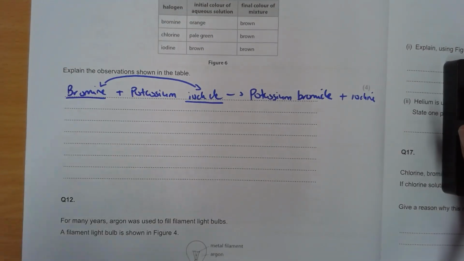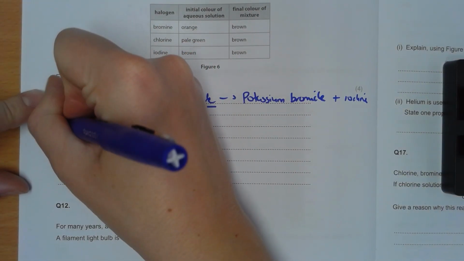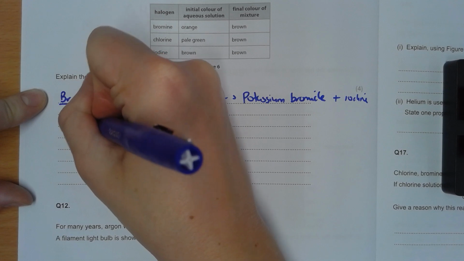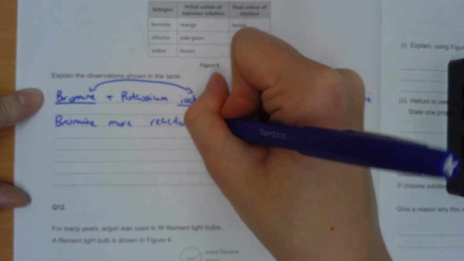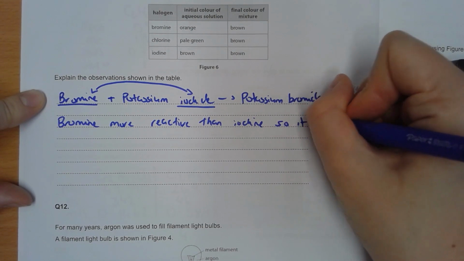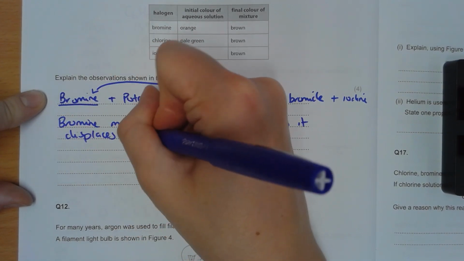But rather than just writing that equation, you need to explain why it's happening. So you're going to write: bromine is more reactive than iodine, so it displaces iodine.